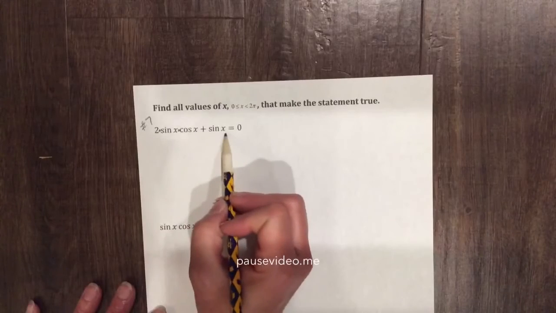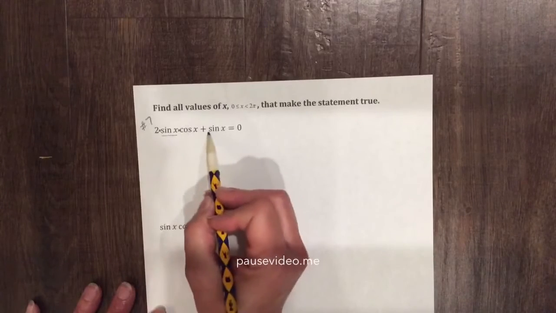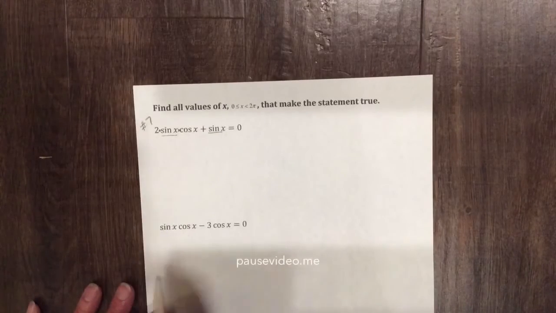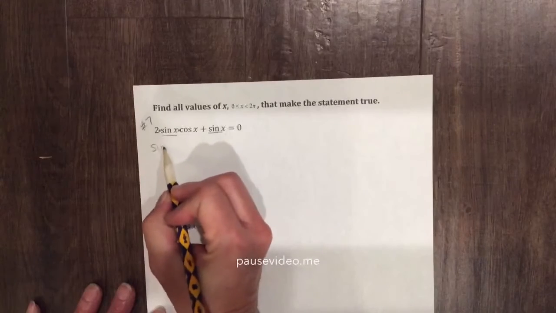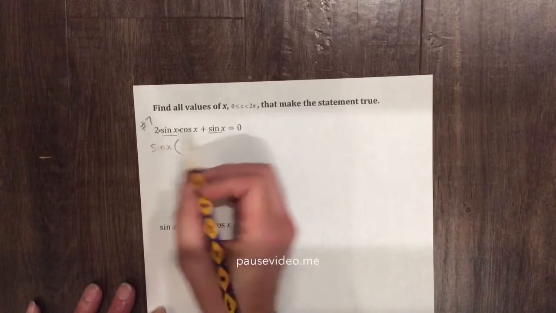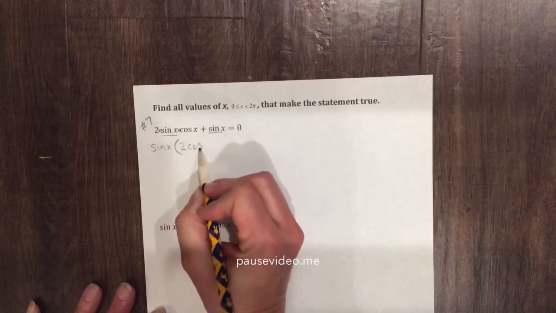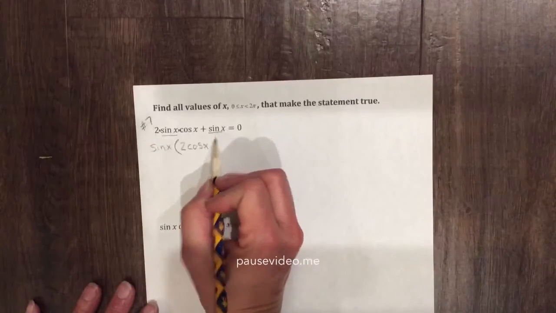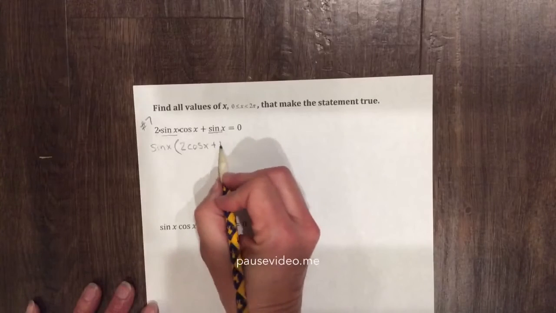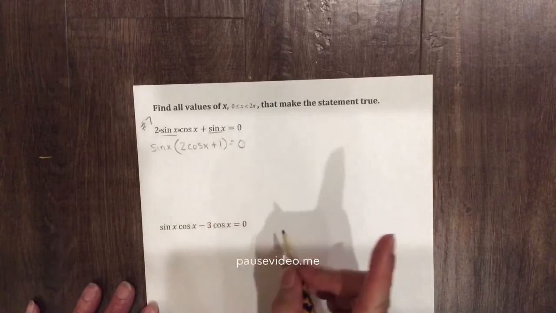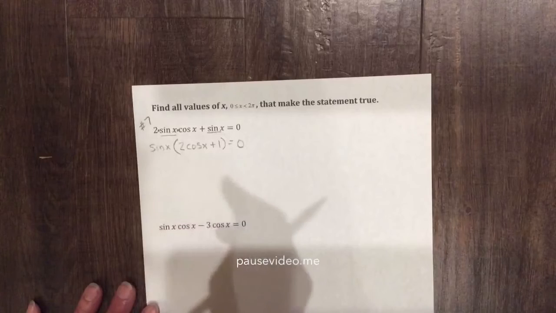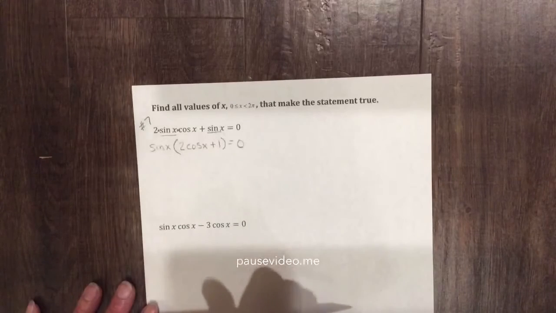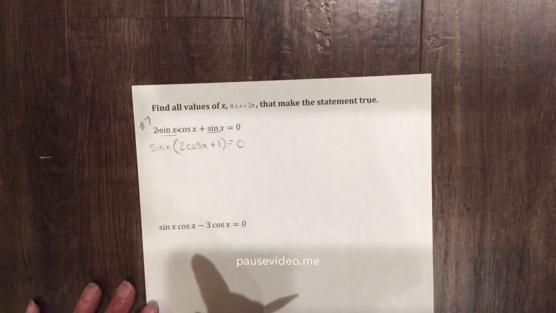What does this have in common with this one? They both have a sine x. That's my GCF. So I factor out a sine x, leaving me with 2 cosine x. You have to have something here. What's left if I factor out the sine x? I have a 1 left. Don't forget that. All right, so I've got it equal to 0, step 1. I have factored out the greatest common factor.